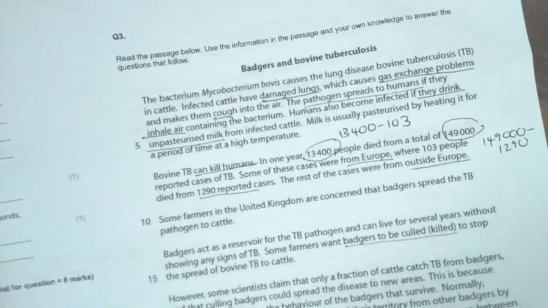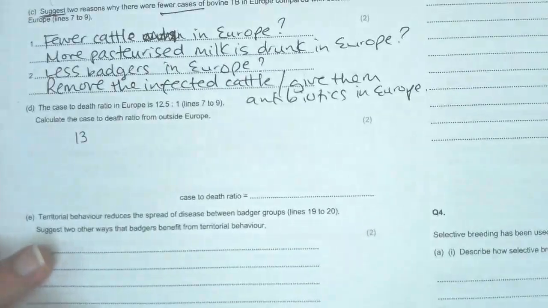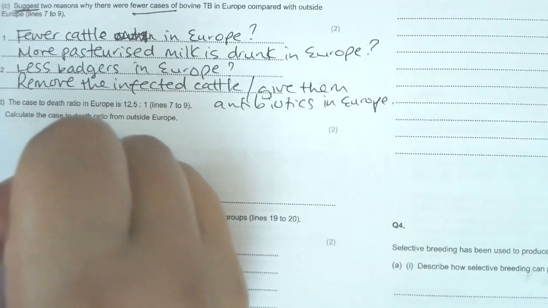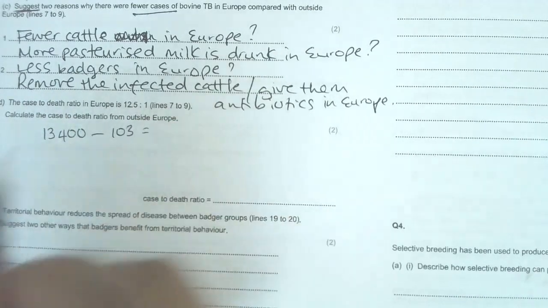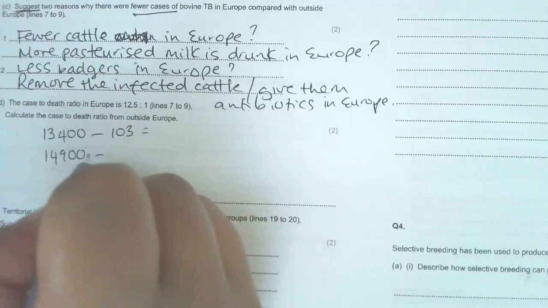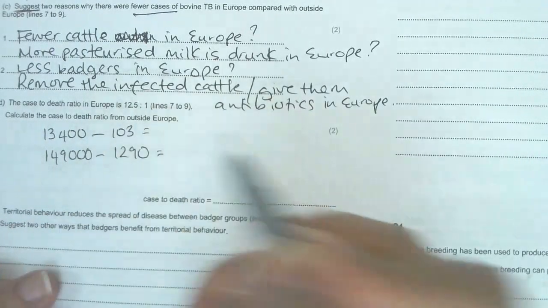Okay, so hold on, I'm going to write this over here. 13,400 take away 103 is the number of deaths, and the cases was 149,000 take away 1,290.